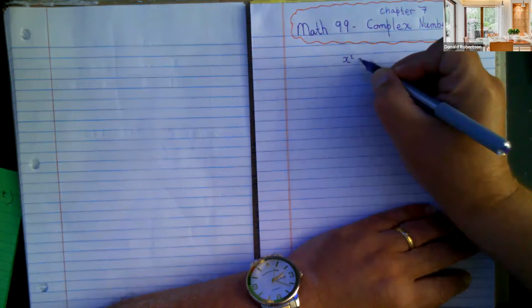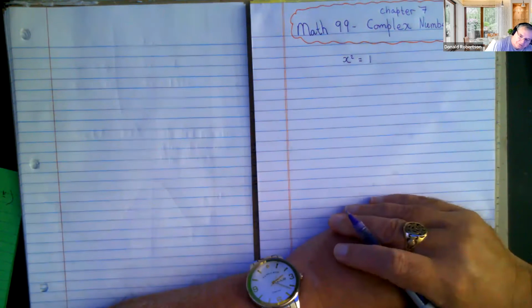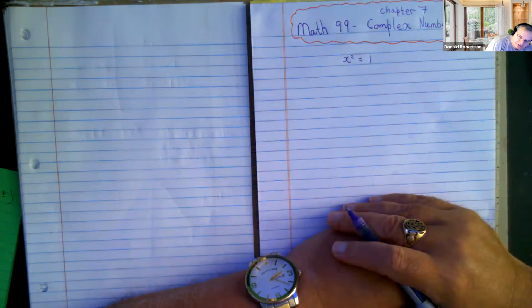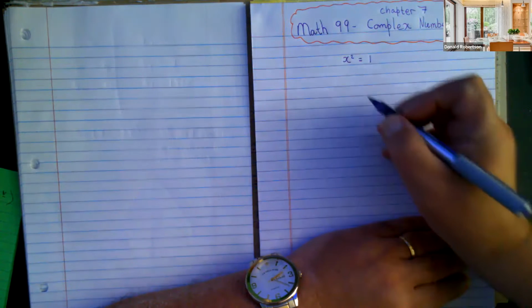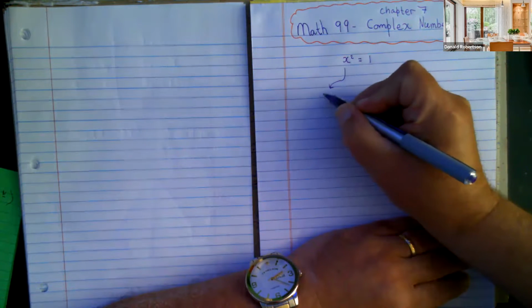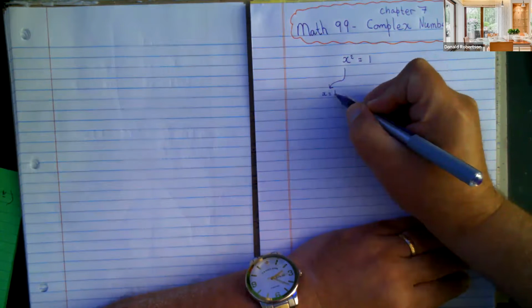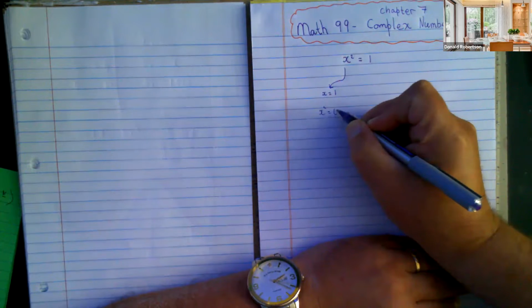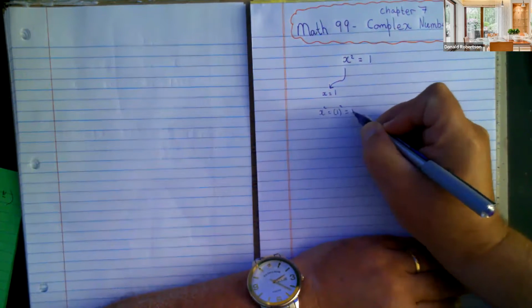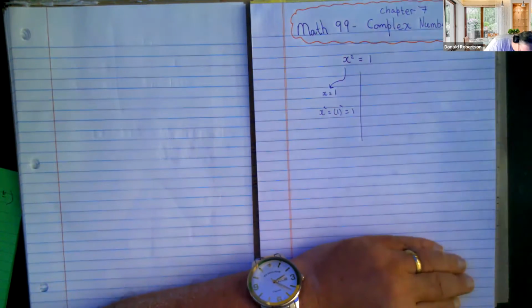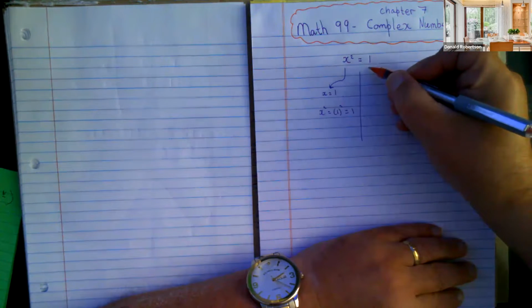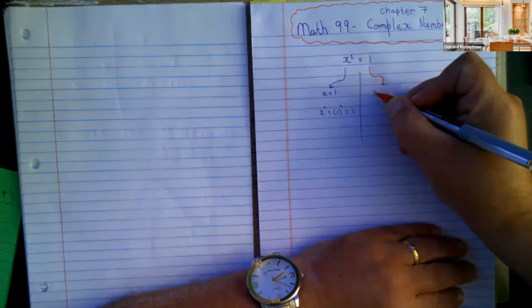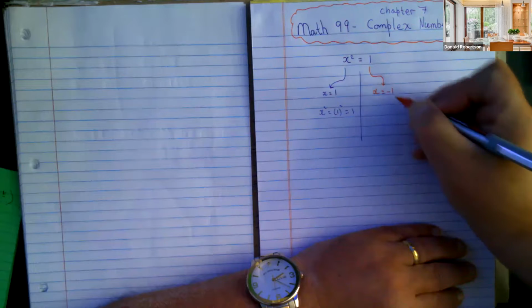If I asked you to solve a very simple equation, for what values of x is x squared equals 1, there are actually two solutions. The most obvious one is x equals 1. And if you check it, x squared, which is 1 times itself, is 1, and that works. Of course, there is a second solution that sometimes people forget about, and that is that x could be negative 1.